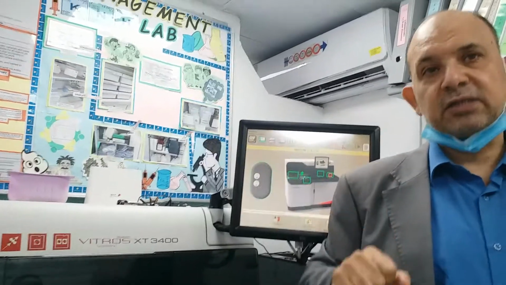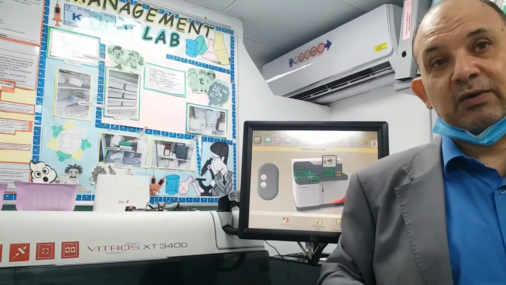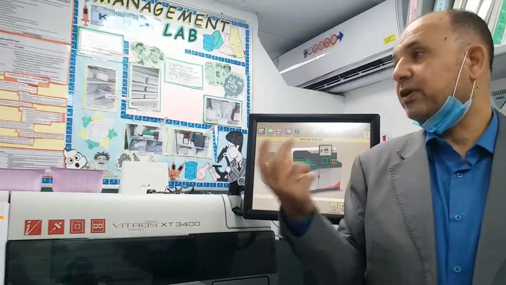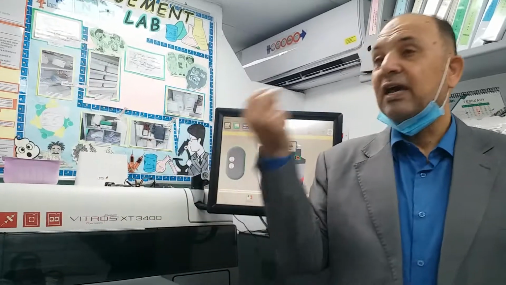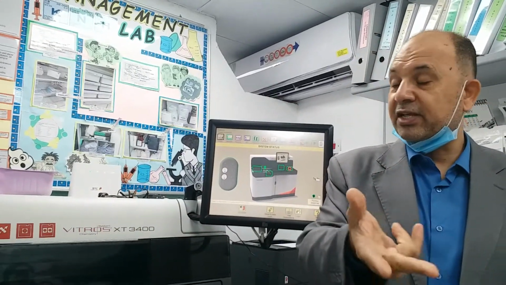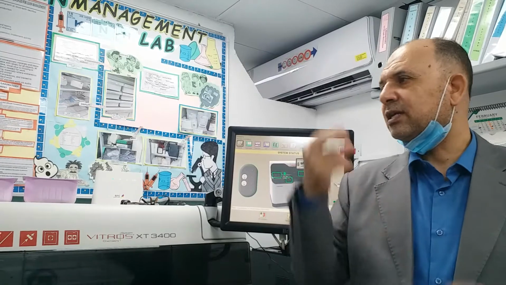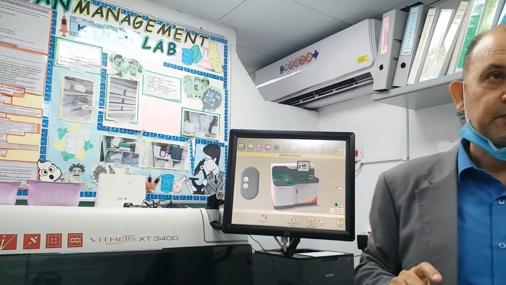Like albumin and creatinine, you can find them in one slide. So instead of requesting the albumin alone and the creatinine alone, you can combine them in one request, so it will become one slide, like that one.